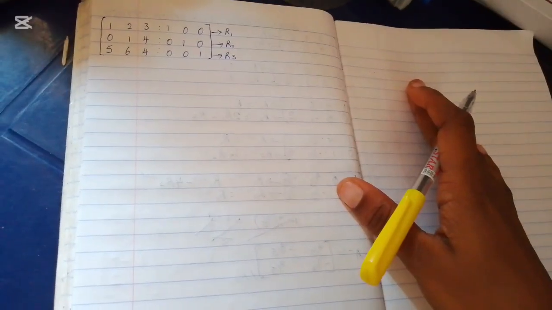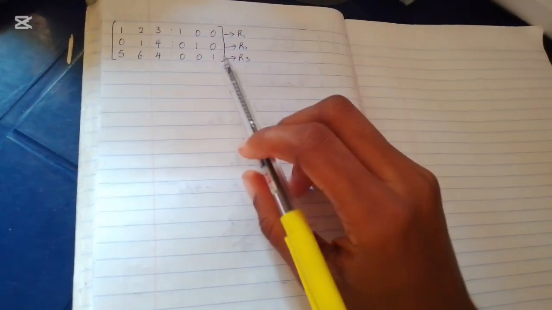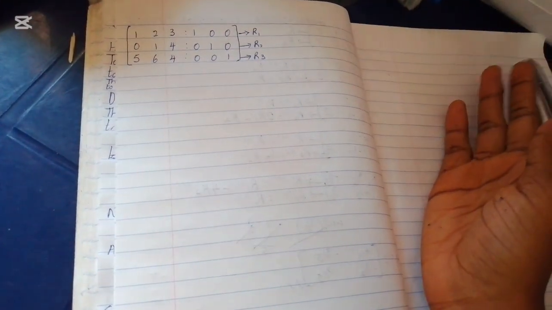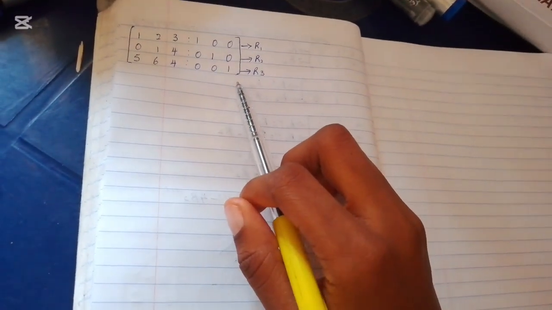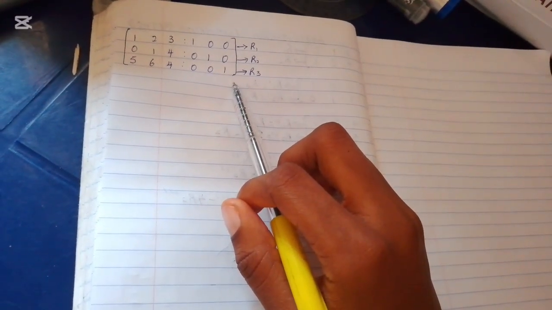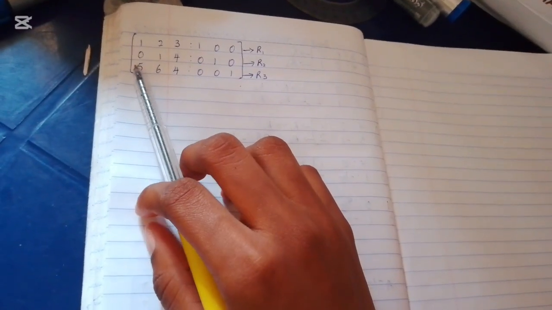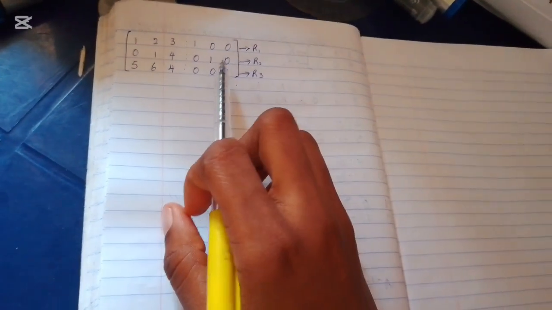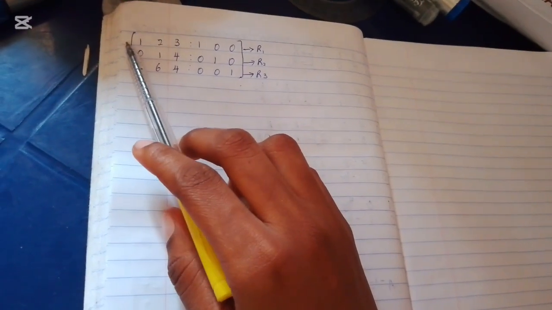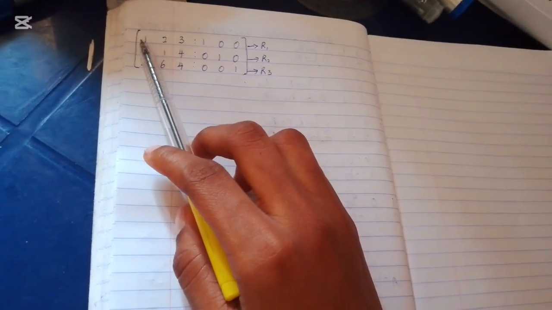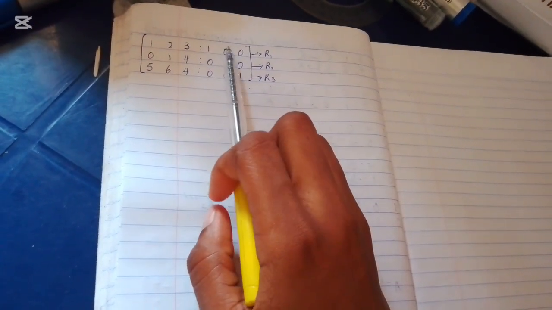So let's find the inverse of this 3 by 3 matrix using the Gauss-Jordan elimination method. As you can see, I've already written the identity matrix beside it. So what is left for me to do is that I should change this left-hand side to look like this right-hand side. As you can see, this is already 1. Our first entry is already 1. So we're not going to touch our row 1.